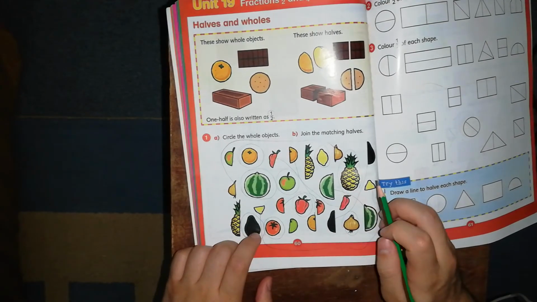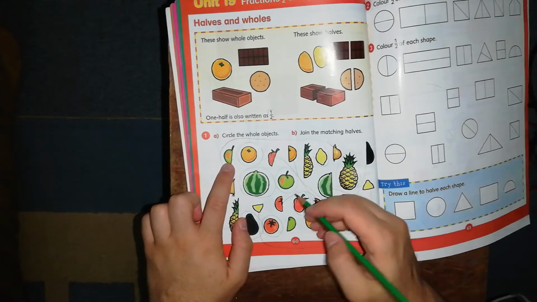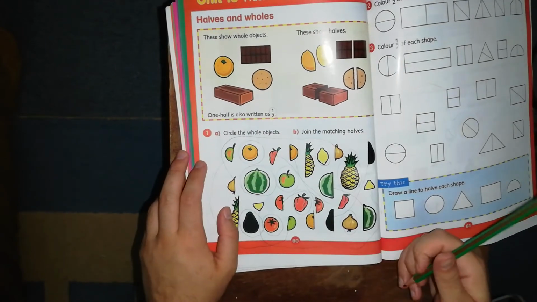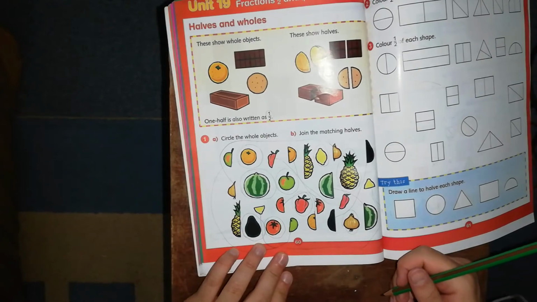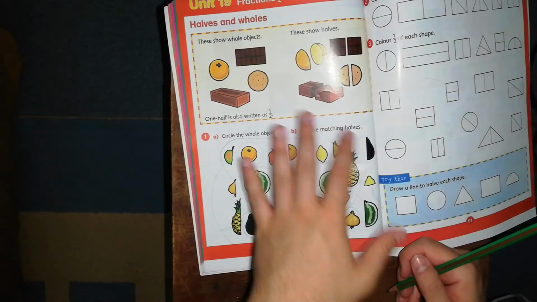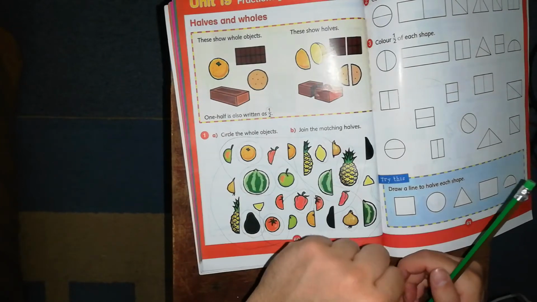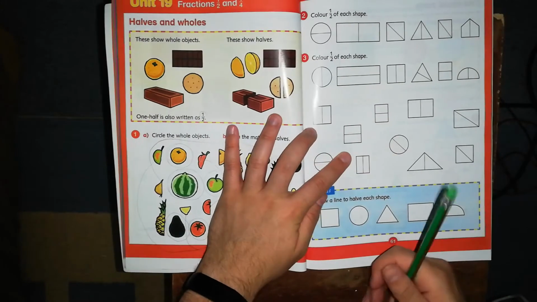Let's see. Yeah, it seems like this one and this one. This is an apple. Okay, I think that's it. You just finished. So we joined the matching halves together. After we finish the rest of the pages, we will go back and write the names of each fruit so you don't forget them. That would be a great exercise and a few more words you could learn.